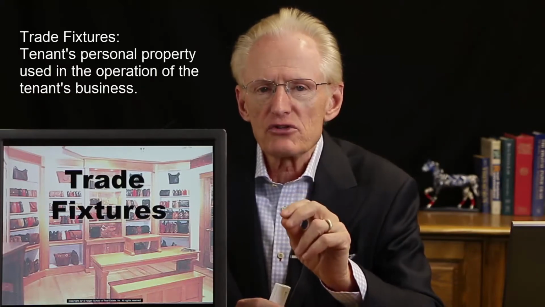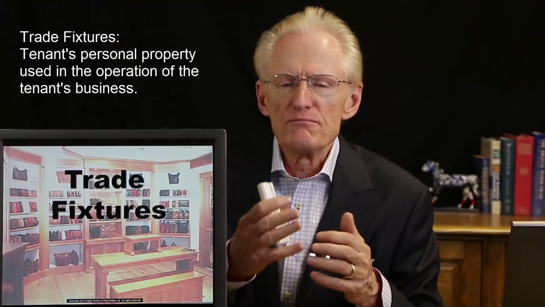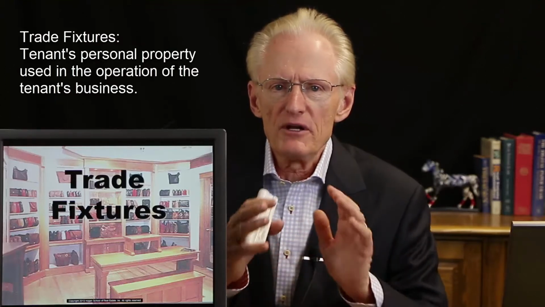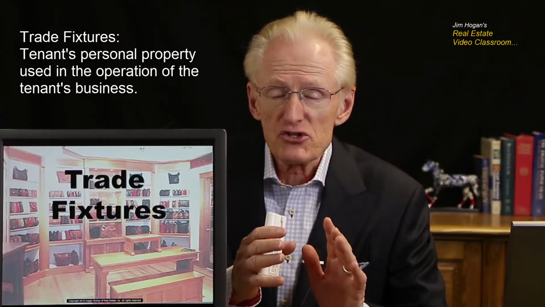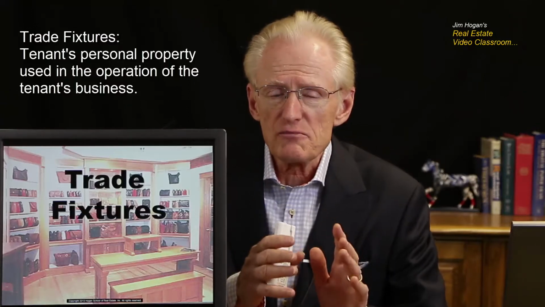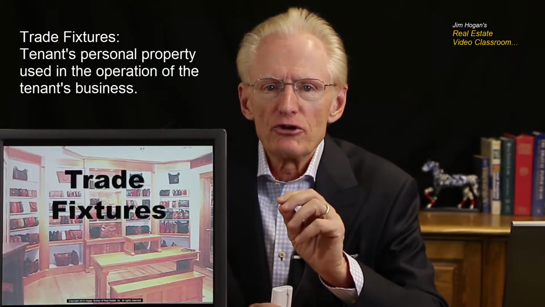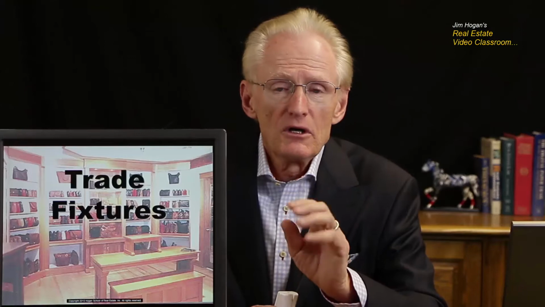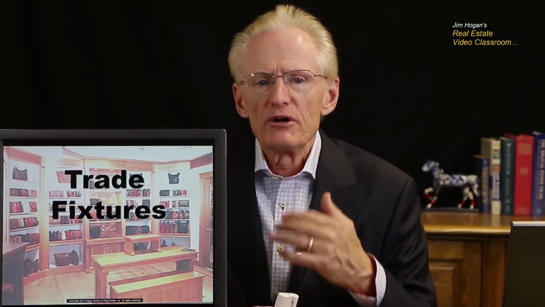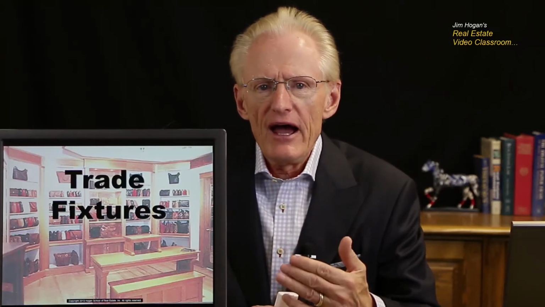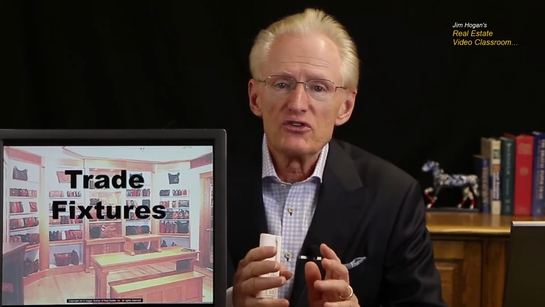They're called trade fixtures. Think of a restaurant and all of the booths and the counters and other equipment that the tenant installs at his or her expense. Those may be bolted to the floor, but they're not real property. They're considered to be the tenant's personal property. Now, at termination of a lease, the tenant has the right to take them out. But if a tenant does not remove them at or prior to termination of the lease, those trade fixtures are considered to be now the property of the landlord.